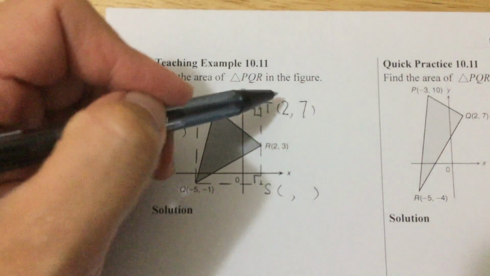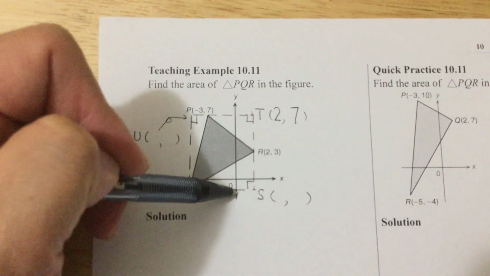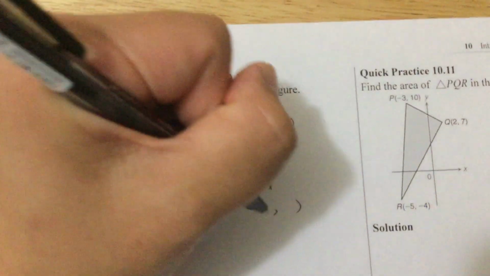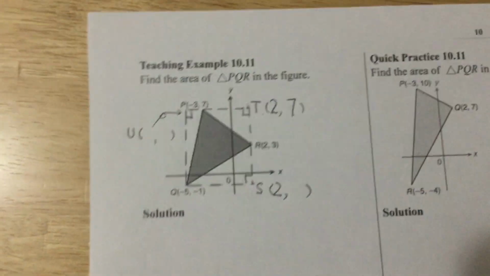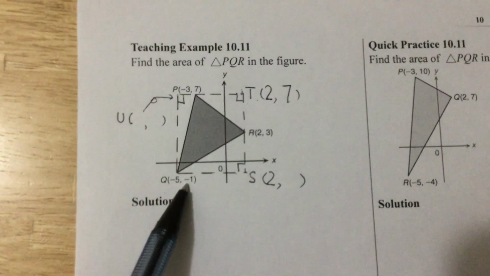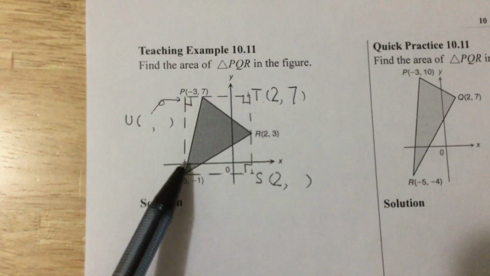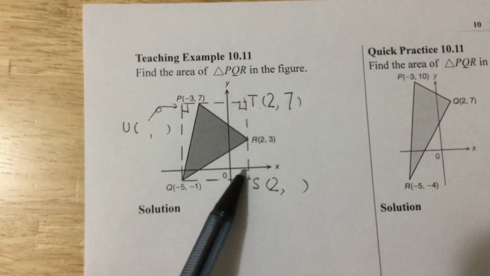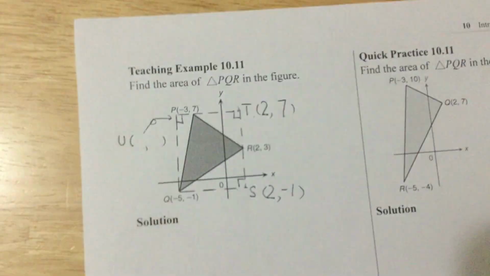Next. Obviously, I've told you that S will also go to the right by 2 units, so this is 2 once again. So what is the Y coordinate? That means this is the horizontal line once again. This is -1. It's obvious because you go down 1 unit, so you get -1 for S.